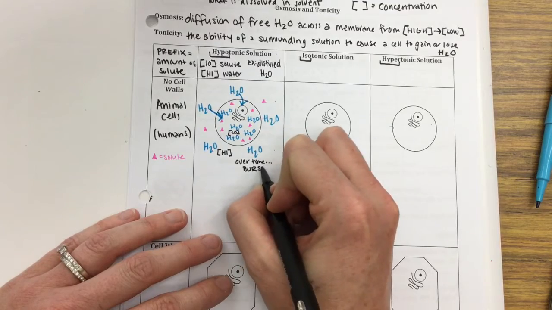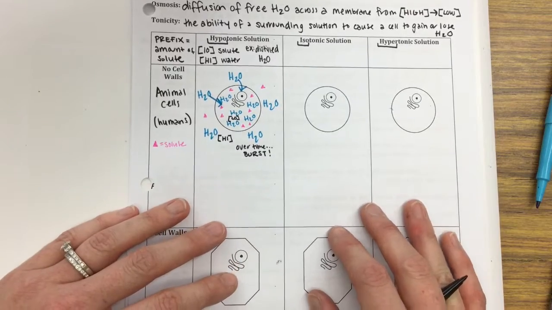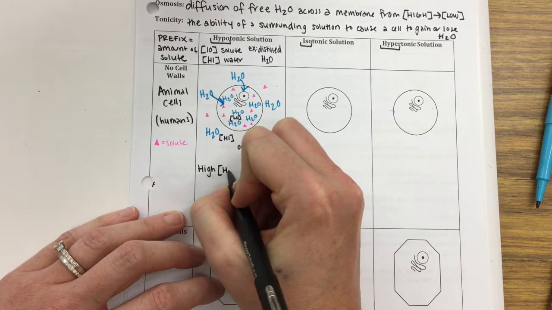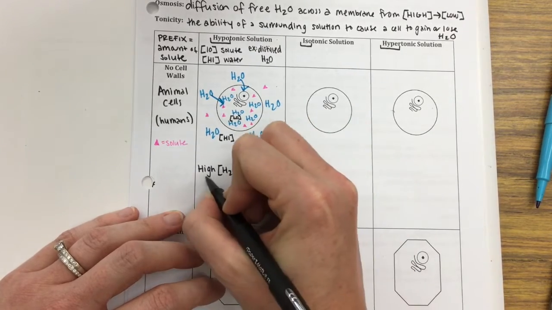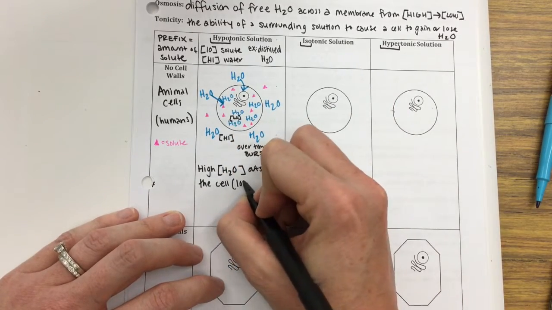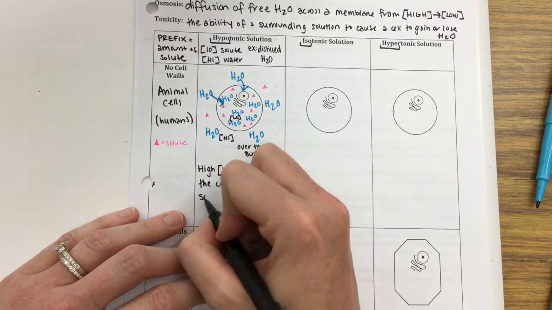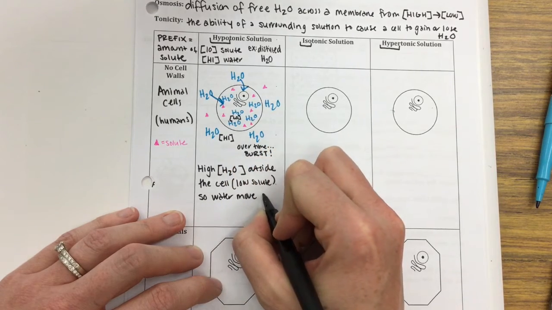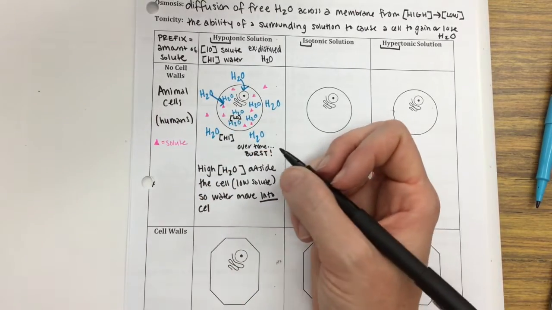And there's a good picture in your textbook of a red blood cell bursting that you can check out. So, high water concentration outside the cell because there was low solute, it was mostly water, that causes the water to move into the cell where it's less concentrated, where there's more solute mixed into it.